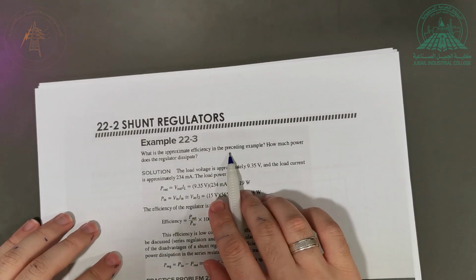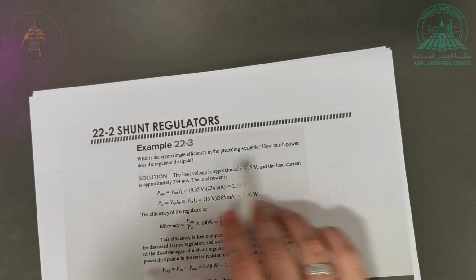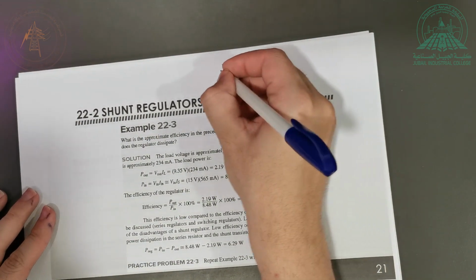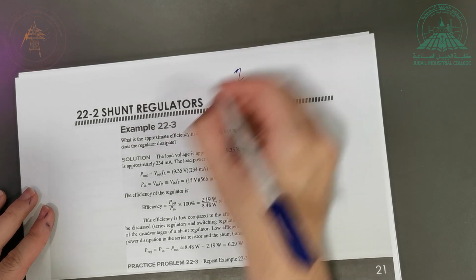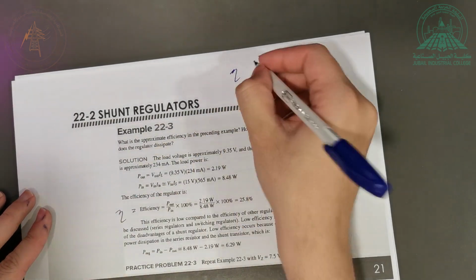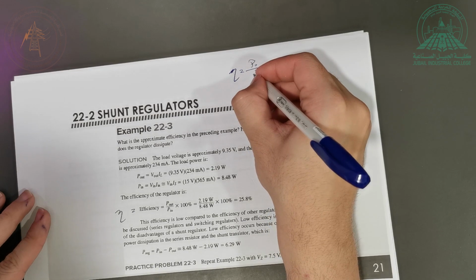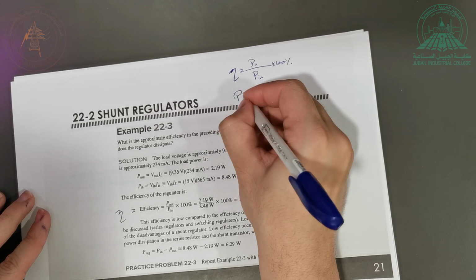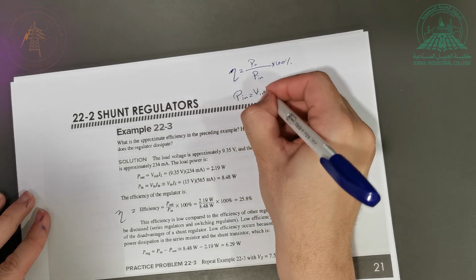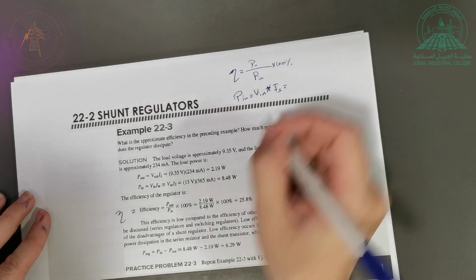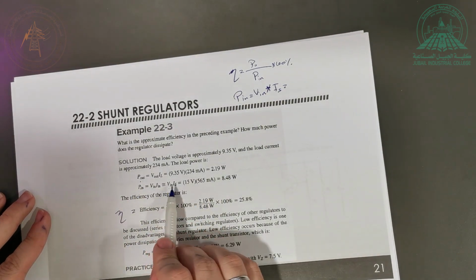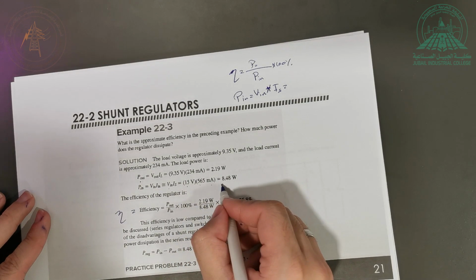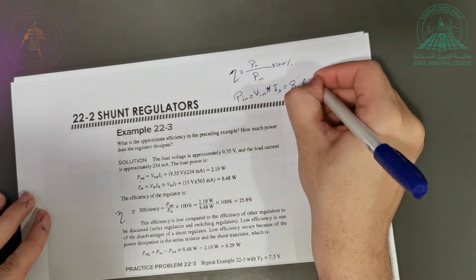So what is the approximate efficiency? How much is the regulation power, P regulator? To get the efficiency, this is the symbol of the efficiency here. The efficiency is equal to P out over Pn, multiplied by 100%. How much is Pn? Pn is equal to Vn multiplied by Is. Right? Pn is Vn multiplied by Is. How much? 15 multiplied by 65 milliampere. We get 8.48 watt.